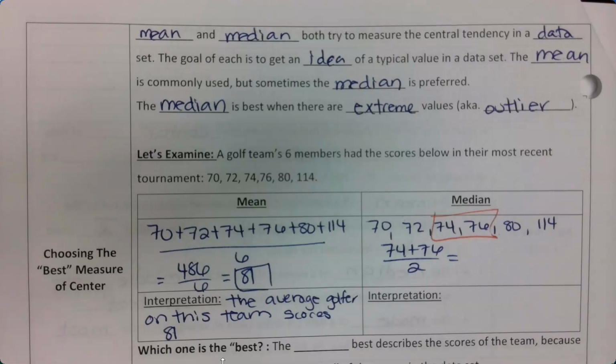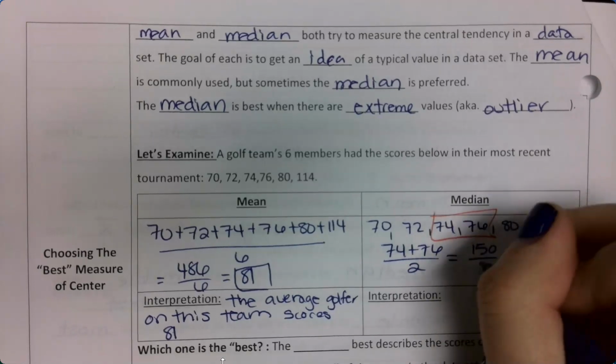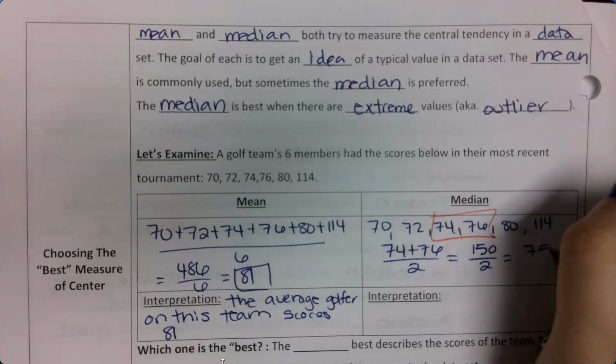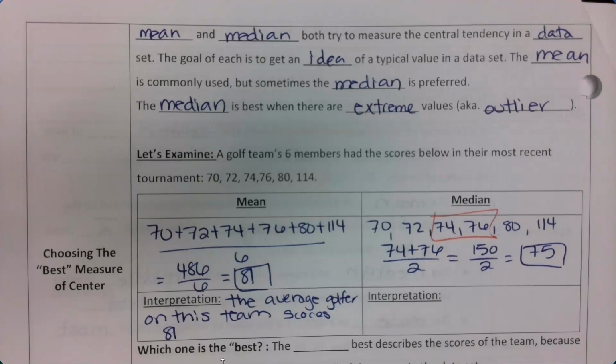74 plus 76 gives me 150, and 150 divided by 2 is, see? 75. Okay, so this one means the middle point in the set of scores.